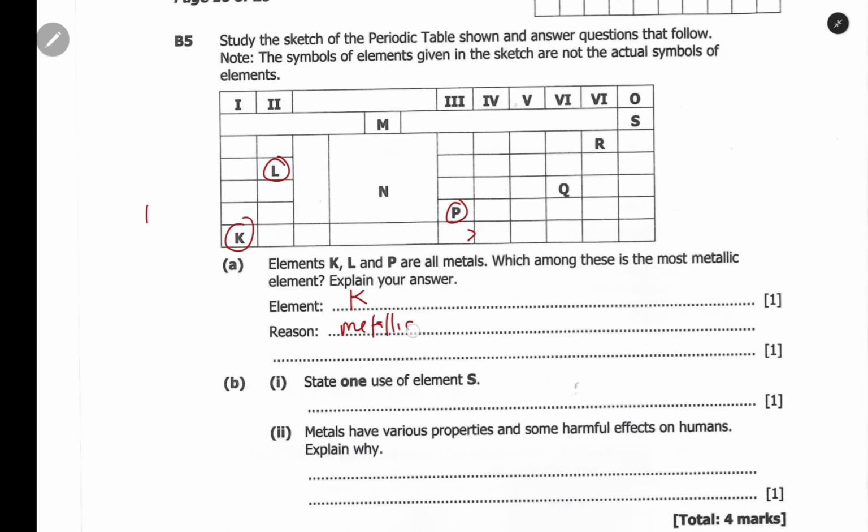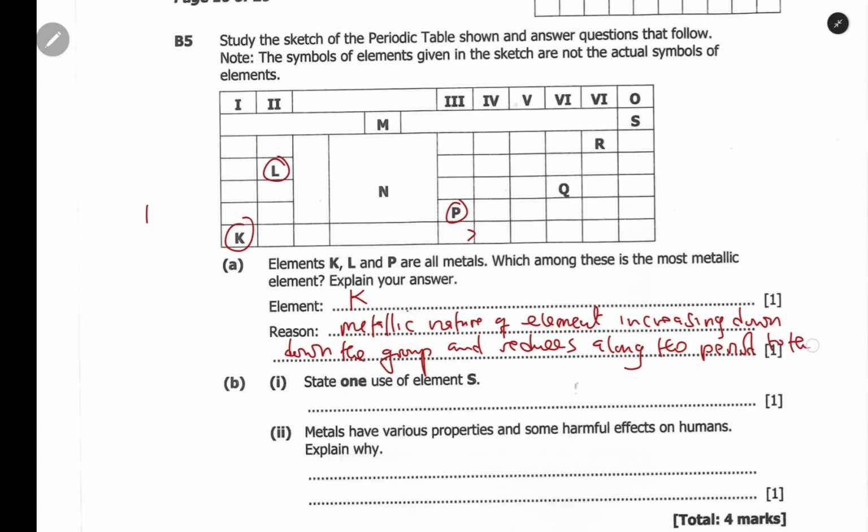Metallic nature of elements increases going down the group and reduces along the period to the right.